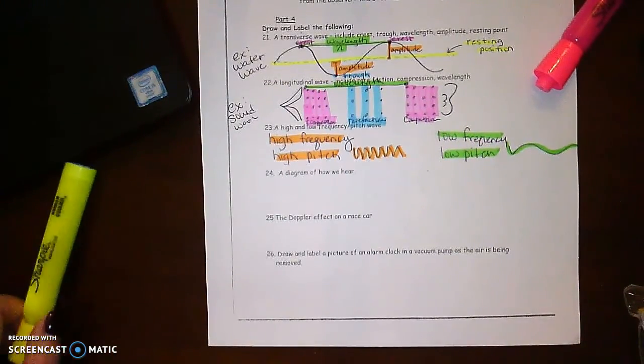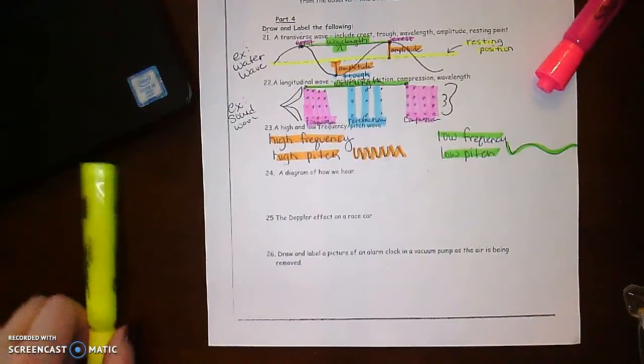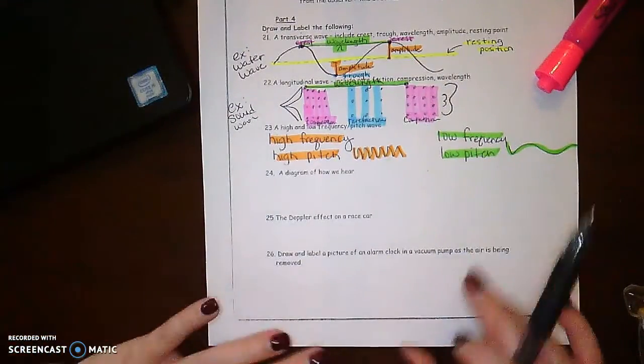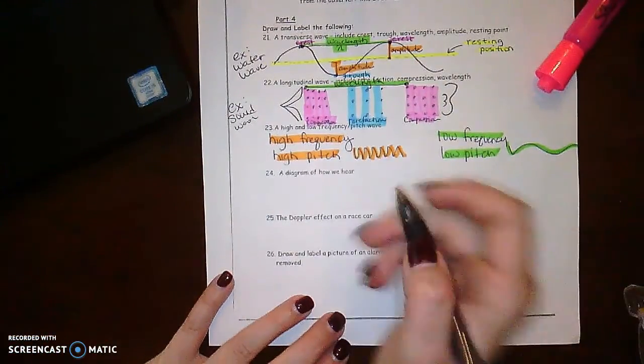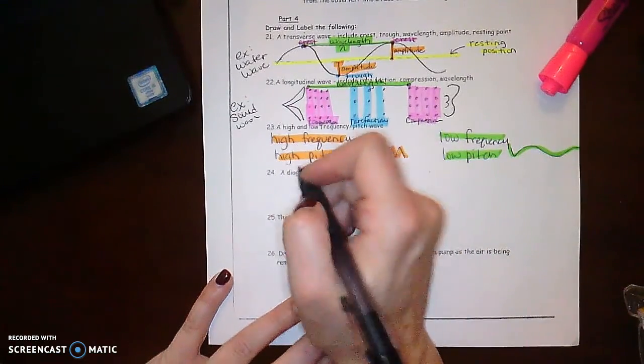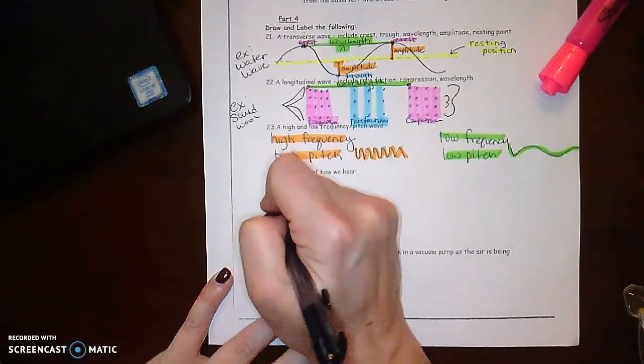Okay? A diagram of how we hear. Oh boy. Alright, I'm just going to do the order that they come.